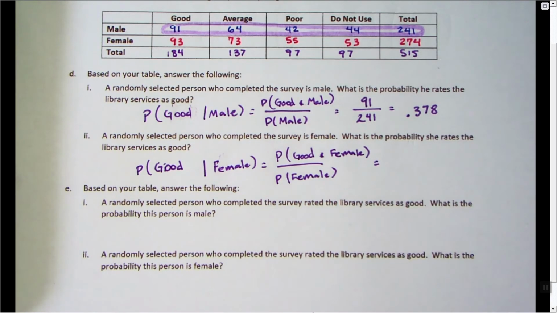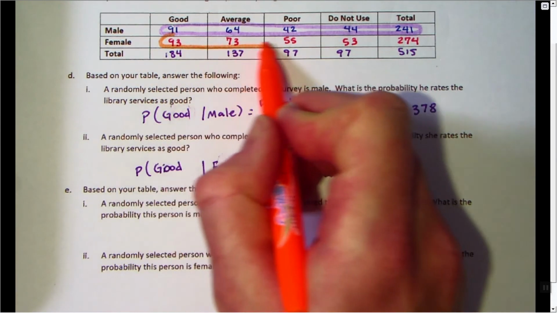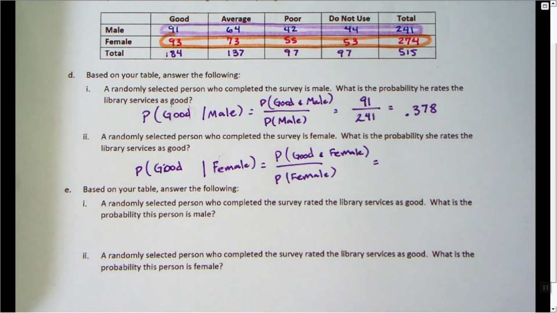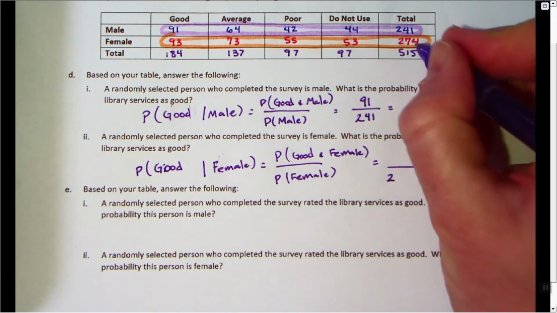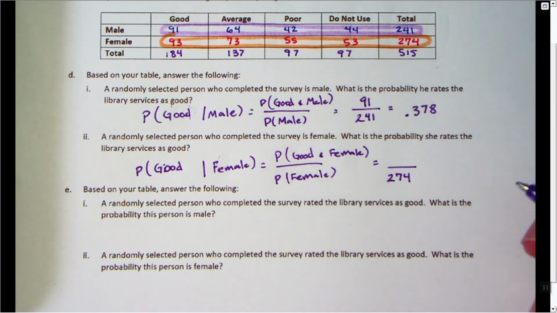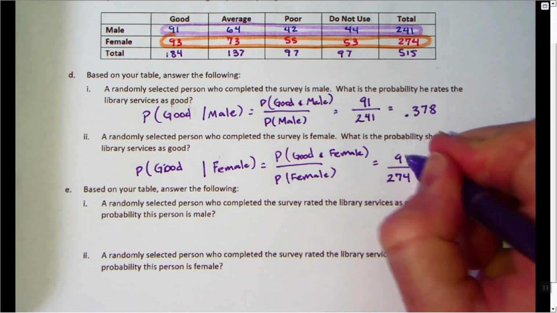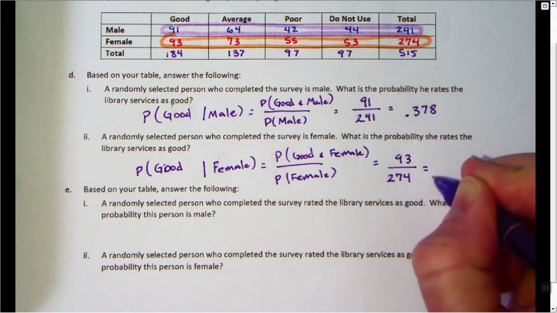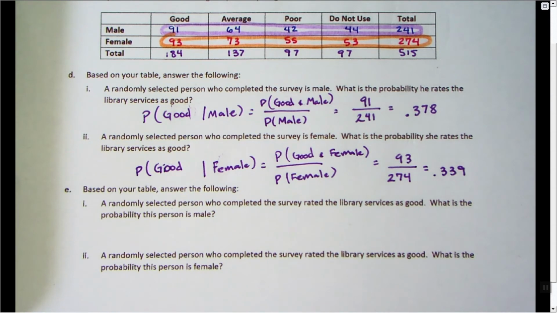Now I'm looking only at this row right here, out of the females. How many total females responded to the survey? There's 274 females who responded to the survey. And how many responded as good? Well, 93 of them responded as good. If I divide 93 by 274, then I get the number 0.339.